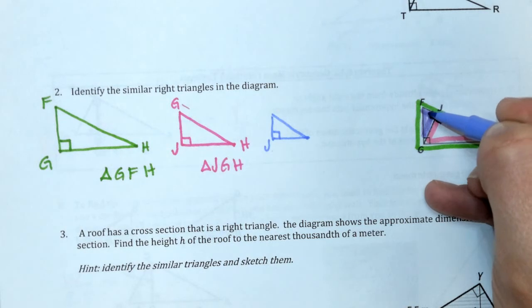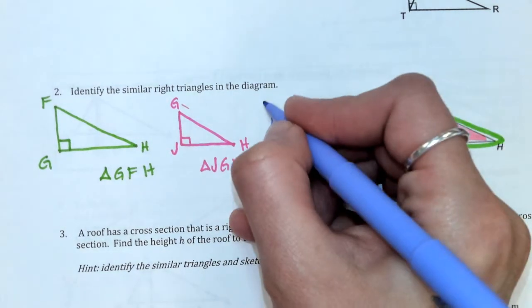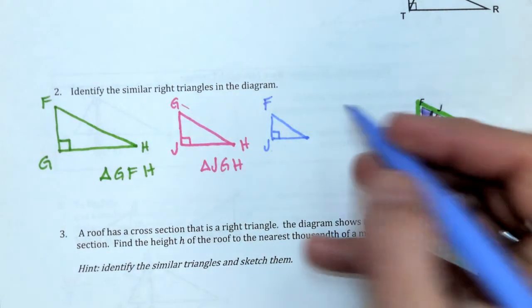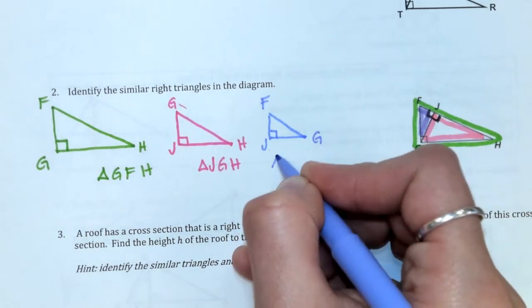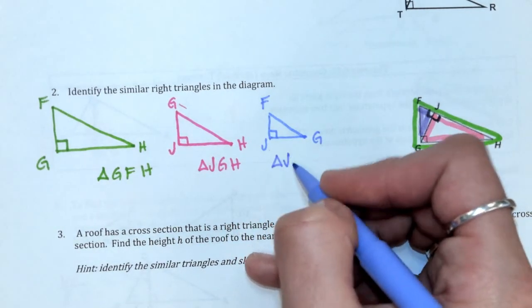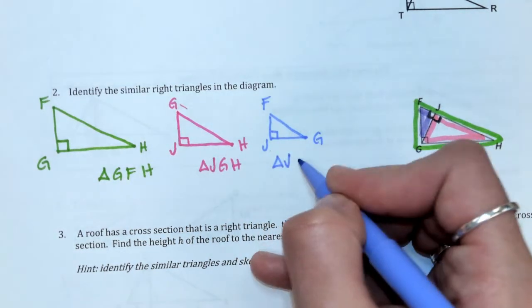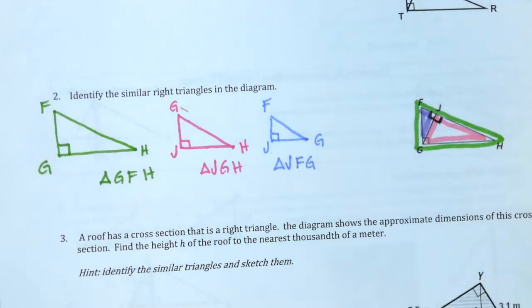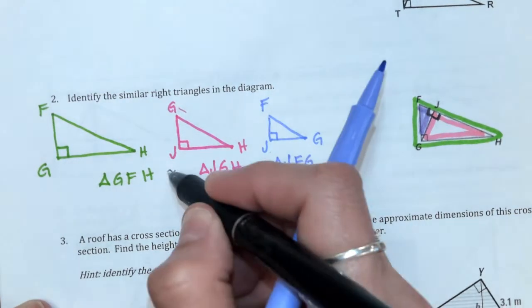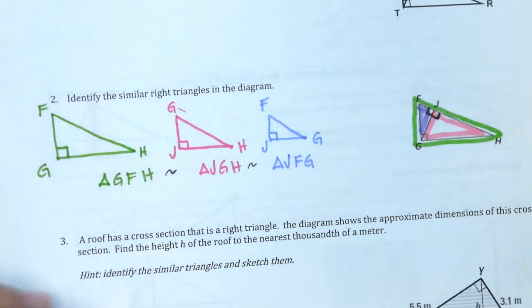Let's climb up the short leg ladder to F, and then slide down our hypotenuse to G. Giving us triangle, start at the bottom J, climb the little leg ladder to F, slide down the hypotenuse to G. Here we have now identified our 3 similar triangles.